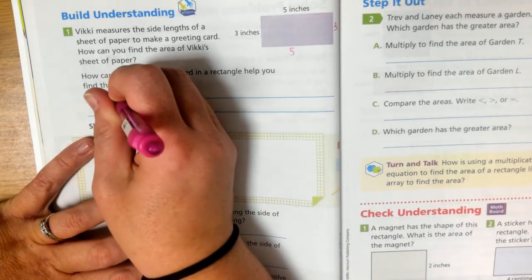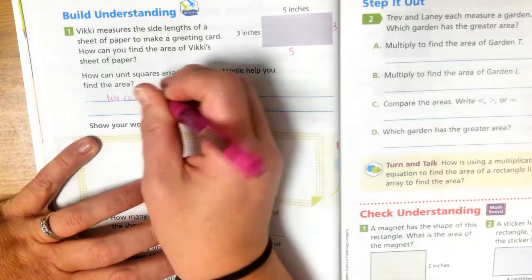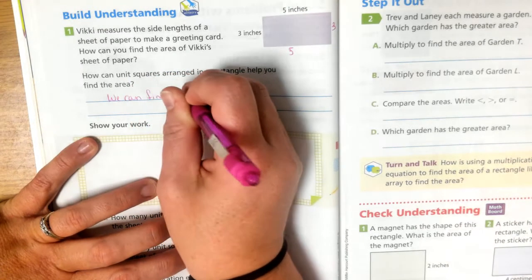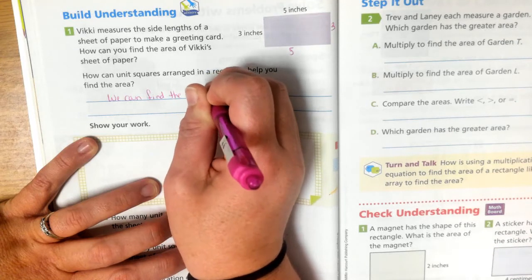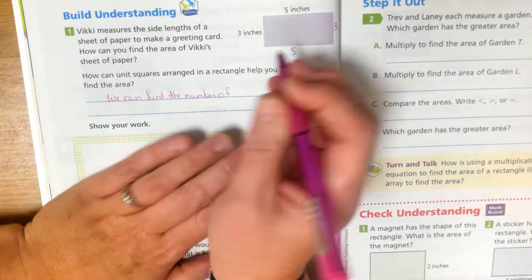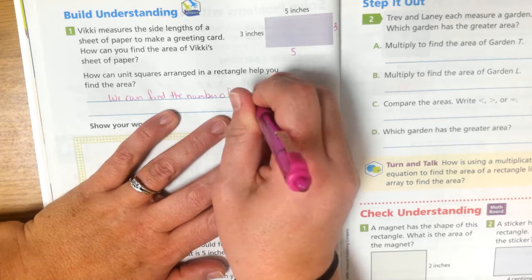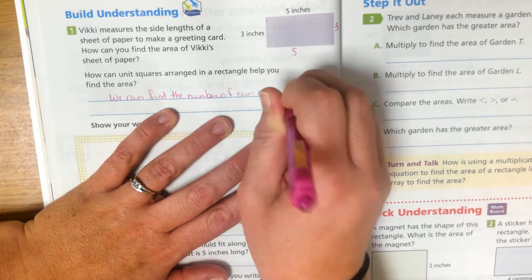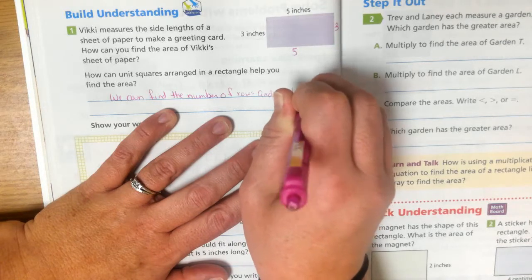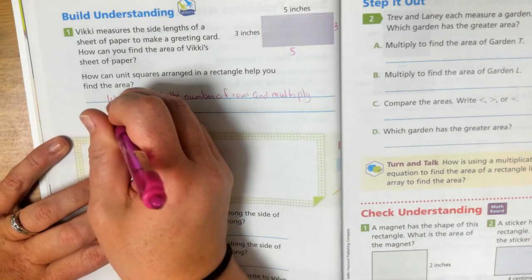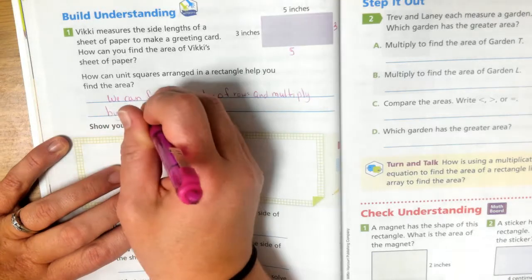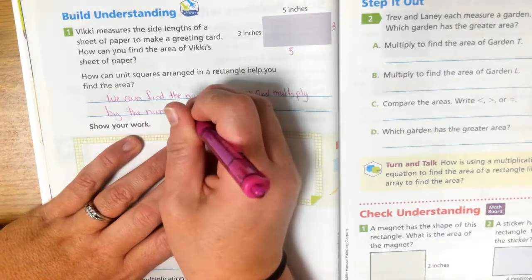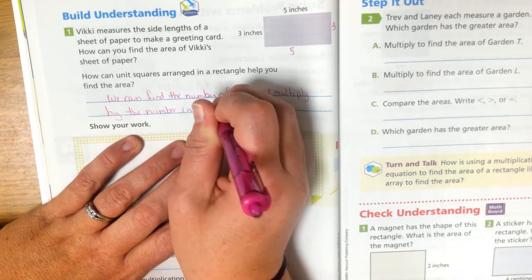So I can find the number of rows and multiply by the number in each row.